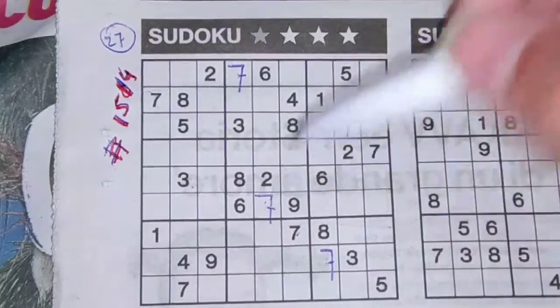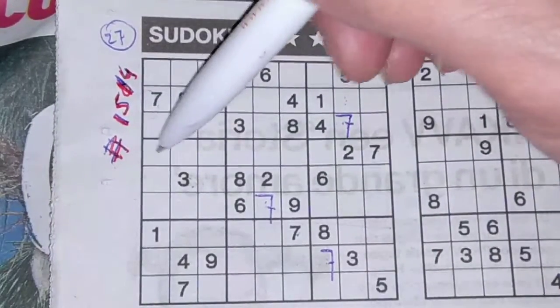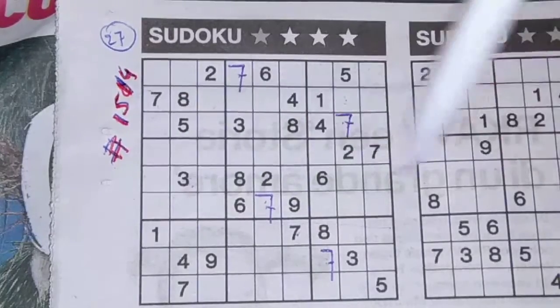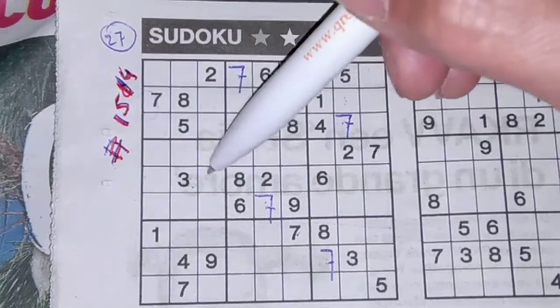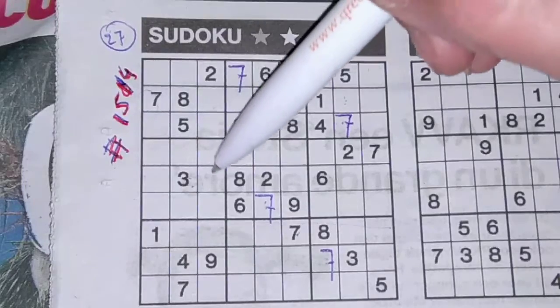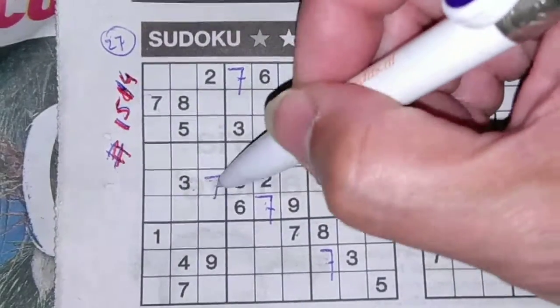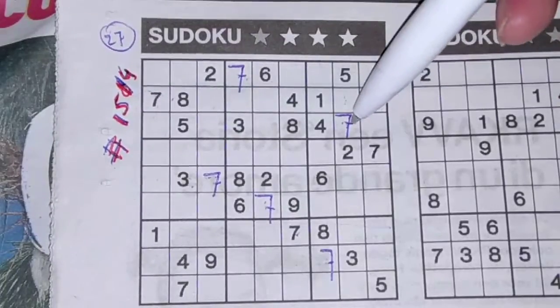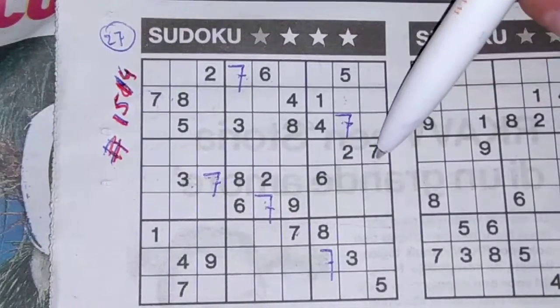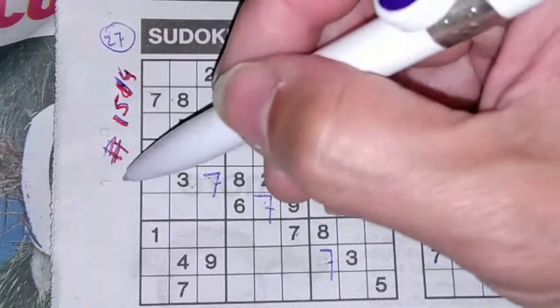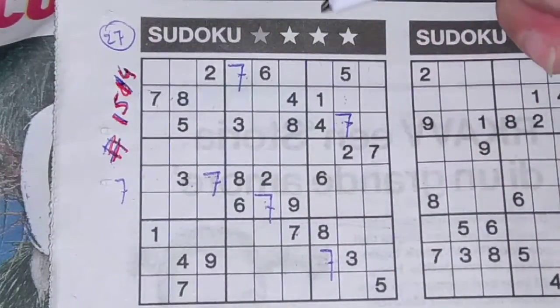We see here 7, no 7 there. 7 should be here. 7 in this row, 7 in that row. So in the middle row, the only 2 places for the 7 should be here or there. We see here 7, no 7 there. 7 should be here. And all the 7s are used. I can see lucky 7. Yes, digit number 1.